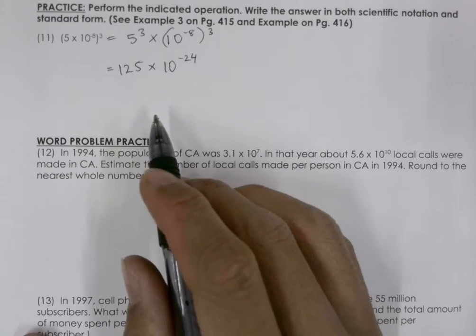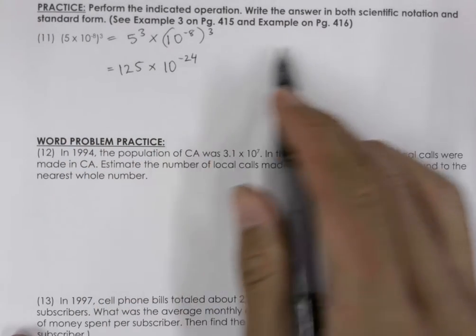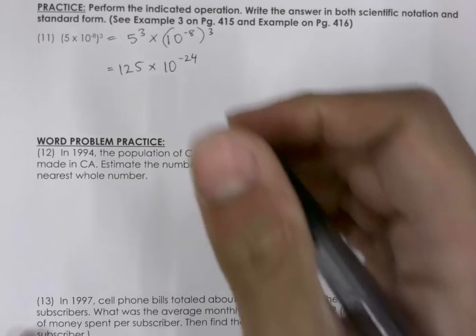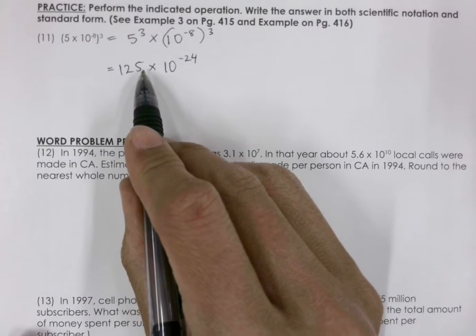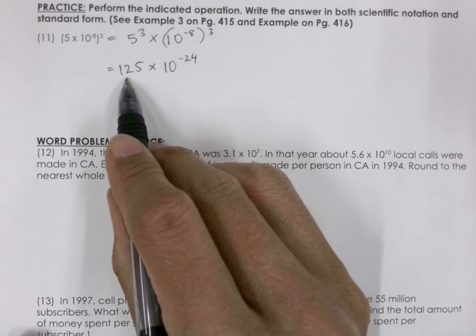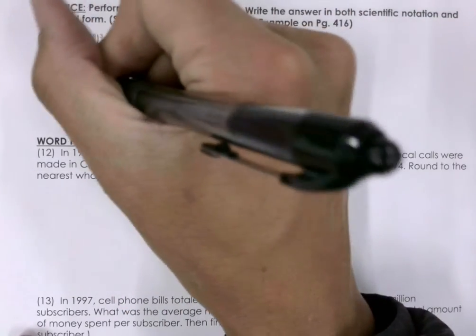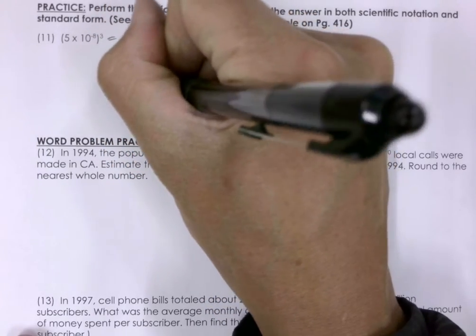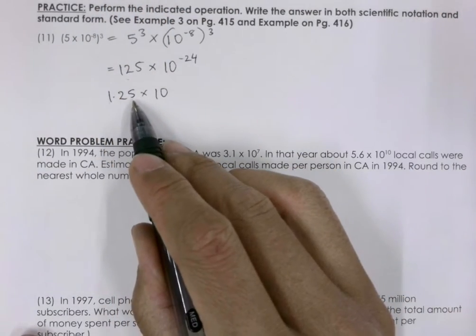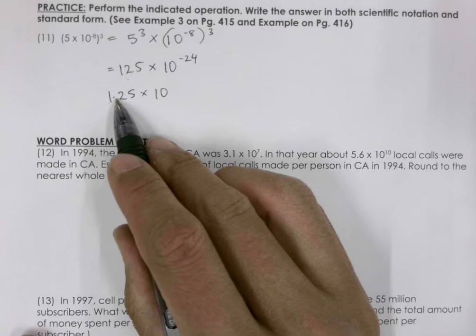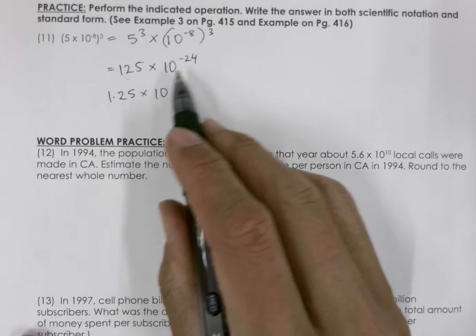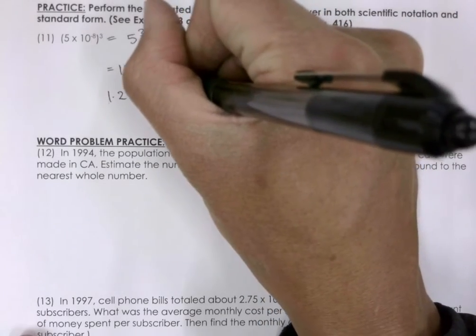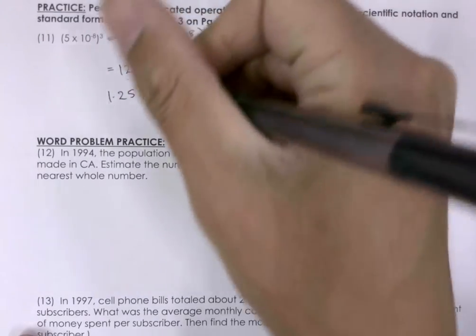All right. So writing this in scientific notation is pretty straightforward, right? We just need to move the decimal place from here over to the left 2. So that is going to be 1.25 times 10. And since we moved it to the left, we need to add 2 to the exponent, which is going to make the exponent negative 22.